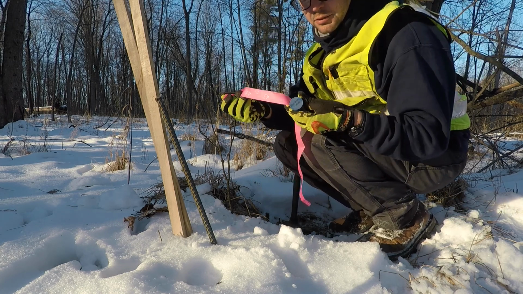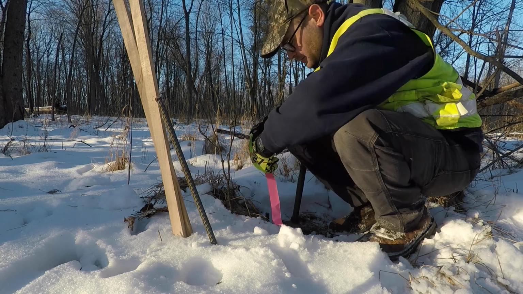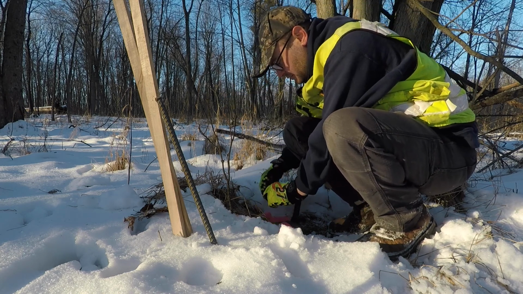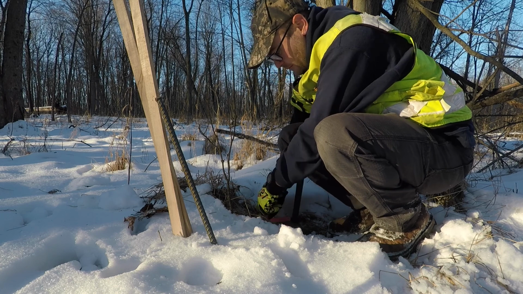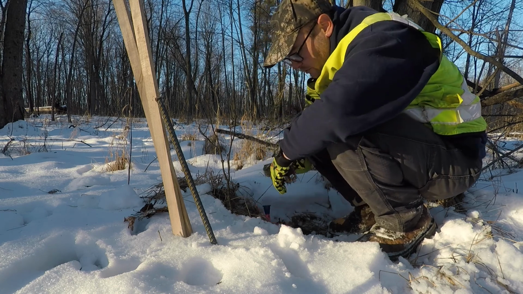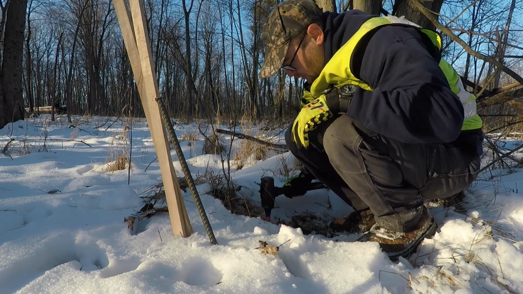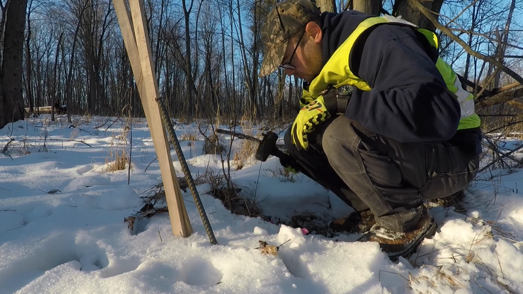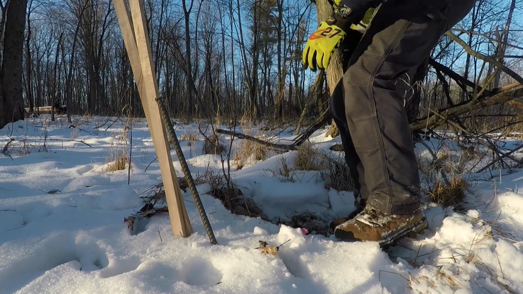I kind of think the blue and pink go good together. Just looks neat. You don't usually see blue property corners. You usually see yellow, orange, or sometimes red.